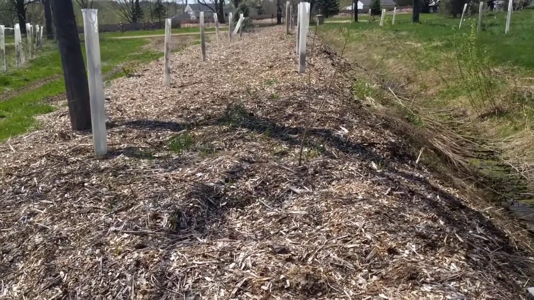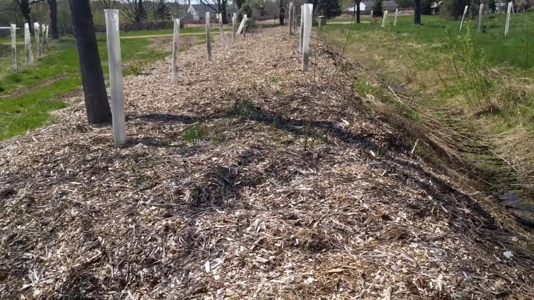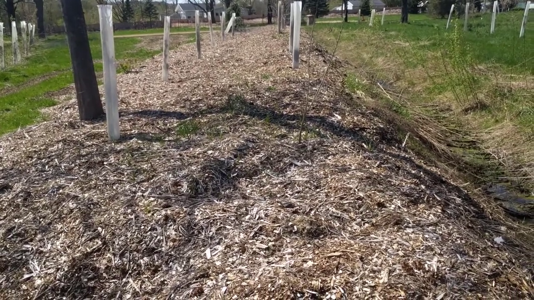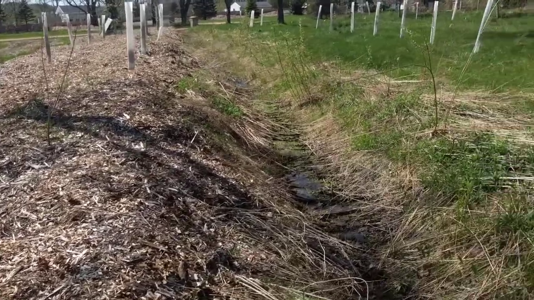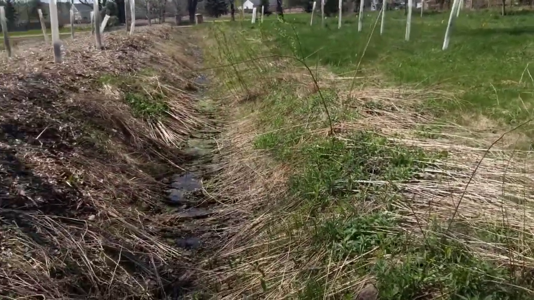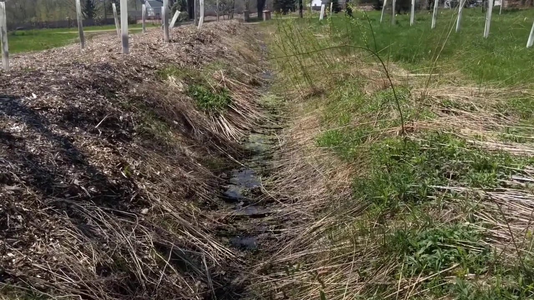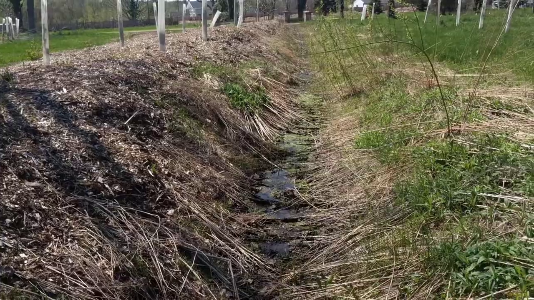I'll be going over what's planted here and how I'm dealing with training these trees in a future video. But there's lots and lots of wood chips put on this side. The winds often come out of the northwest. Sometimes they come out of the southwest as well. This swale is not on contour, but the base of the swale is level.